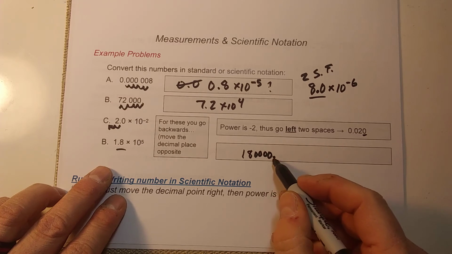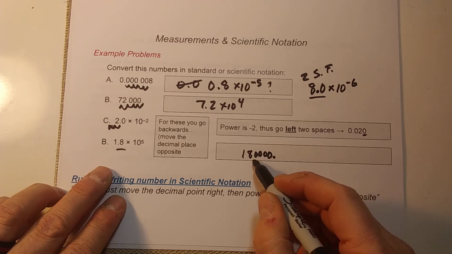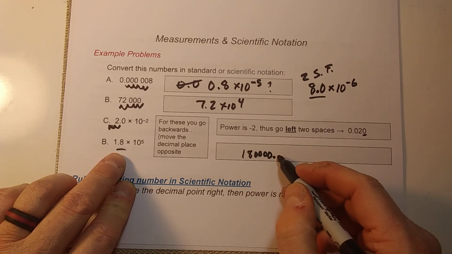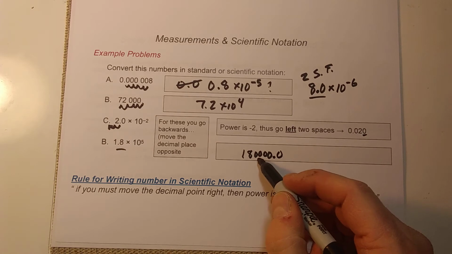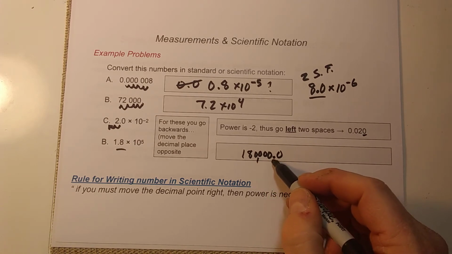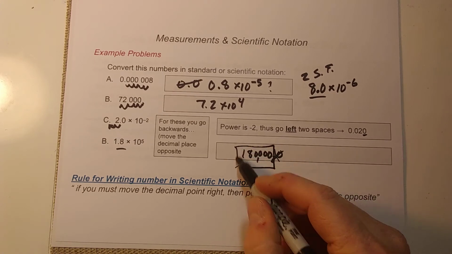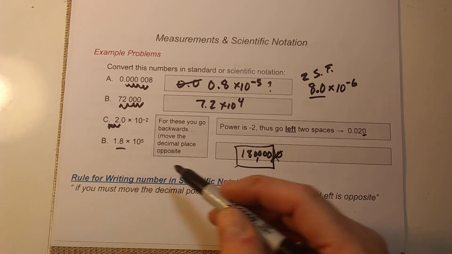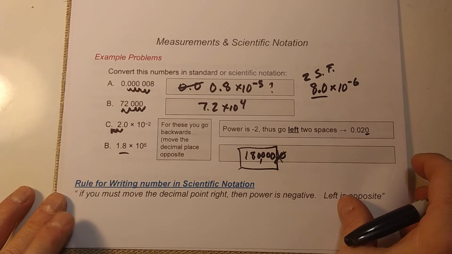And to make sure I get them right, 1, 2, 3, 4, 5. Yeah. So I put them back, and we'll say it's 180,000, and maybe just get rid of the decimal point. It's just hard when you have a scientific notation of a large number and you're trying to keep the same sig figs in standard form.